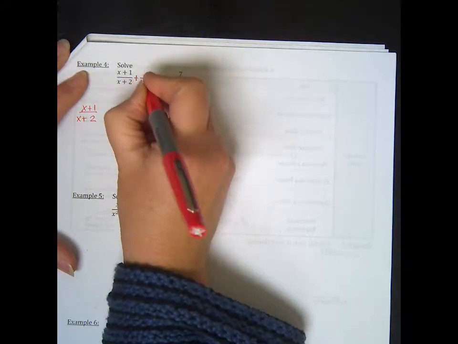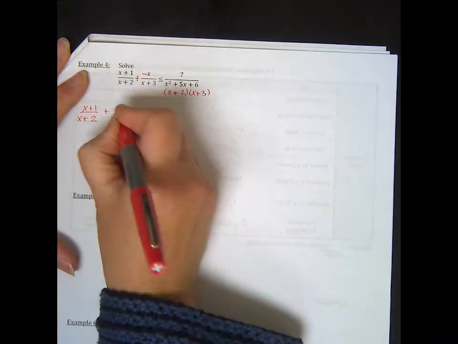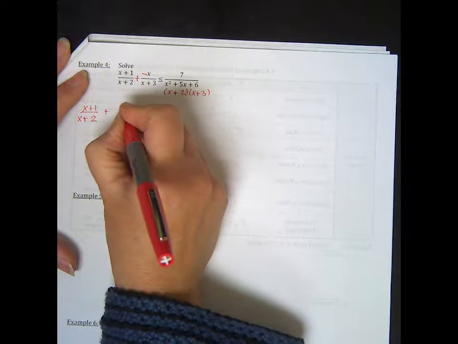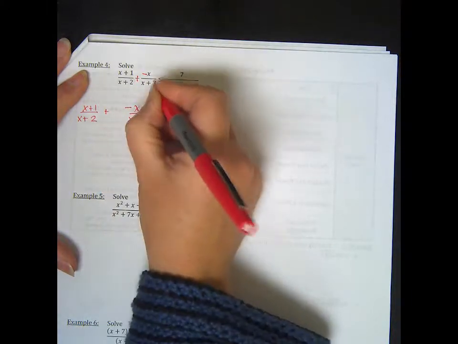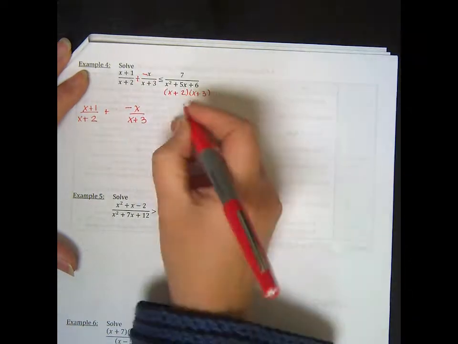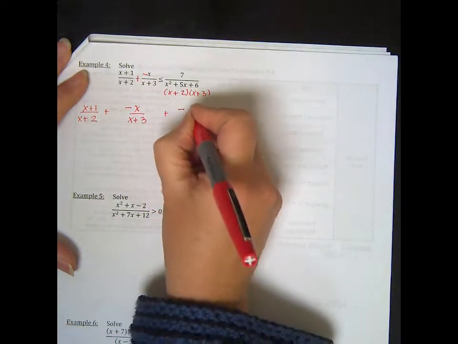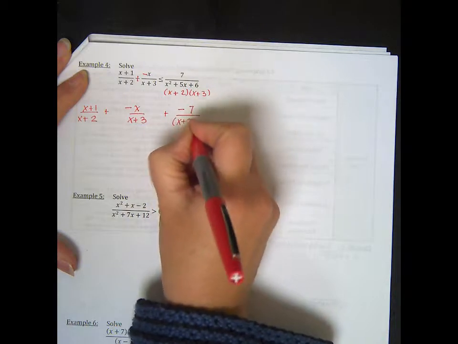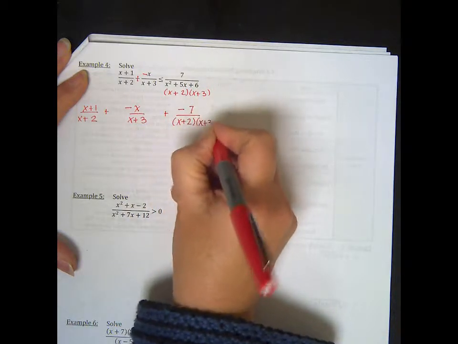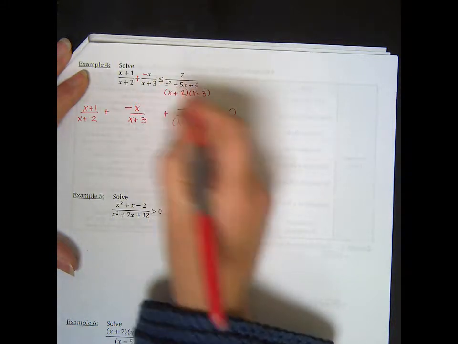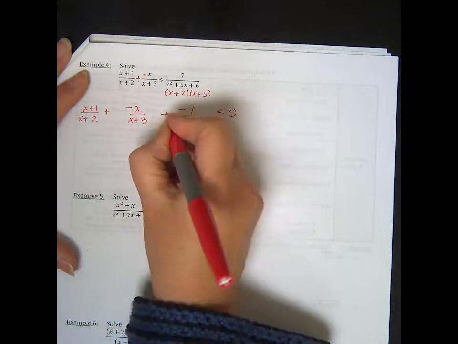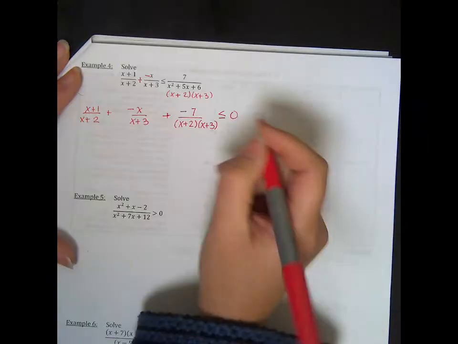I'm going to leave a little space here. Remember, make this a plus minus, so that'll be easy to distribute later, plus negative x over x plus 3. And then I'm subtracting this fraction to the other side, so it's plus negative 7 over x plus 2, x plus 3. And it's less than or equal to 0. So when I subtracted that to the other side, it becomes negative. But I'm going to keep it as a plus minus in case I need to do any distributing.